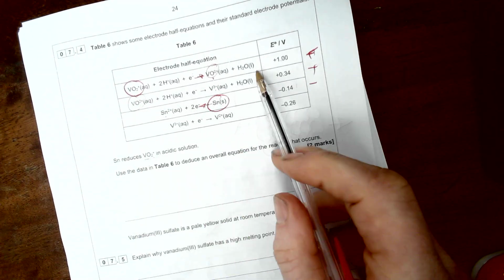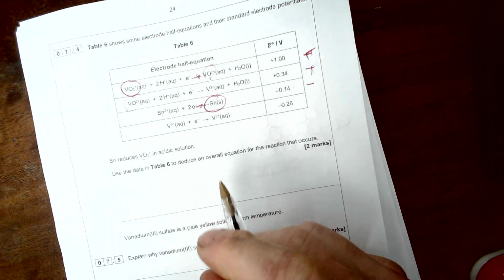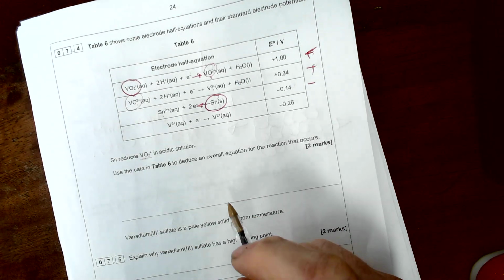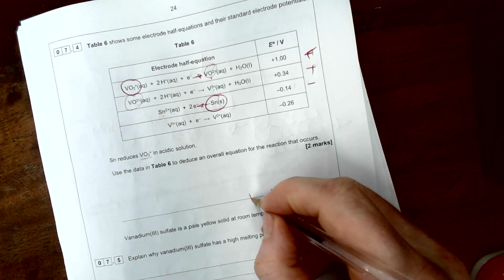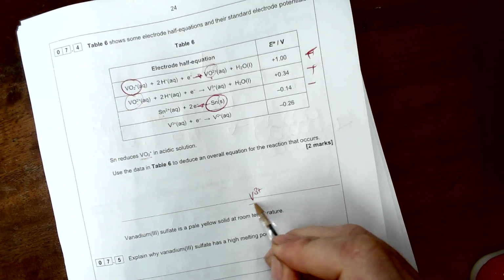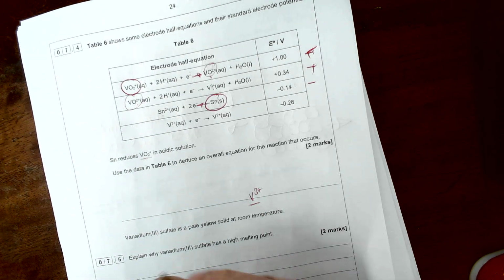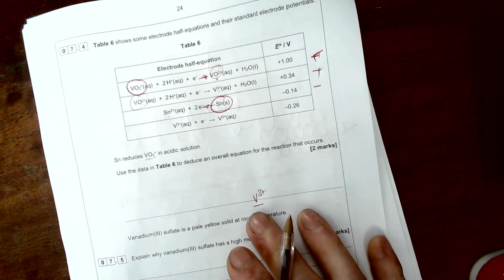So you had to write an overall reaction for this, and it was very, very poorly answered because very few people spotted it. If you wrote V3+ as a product, though, you did get a mark. I think I maybe saw 2 fully correct answers.